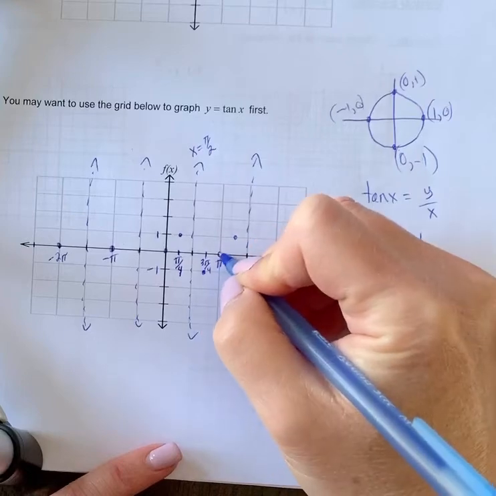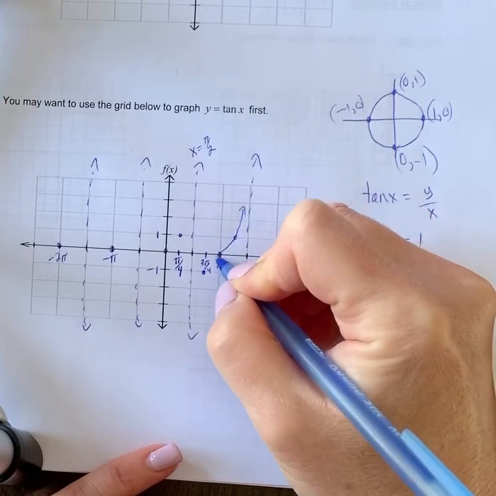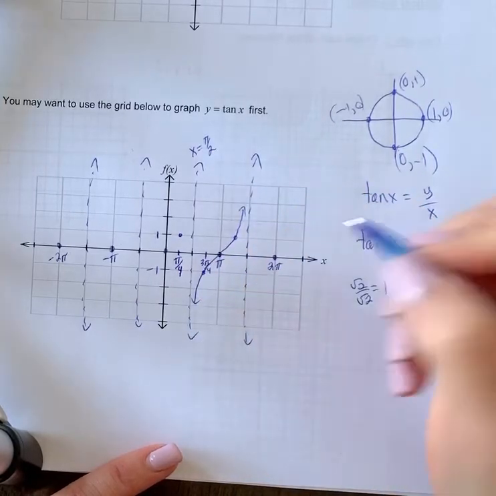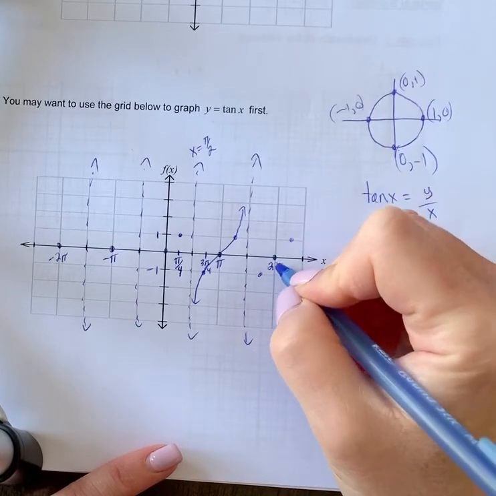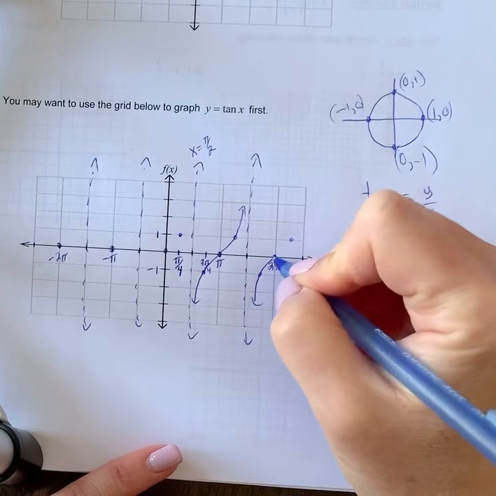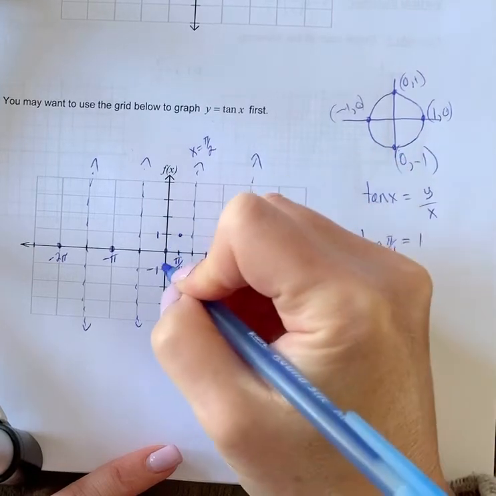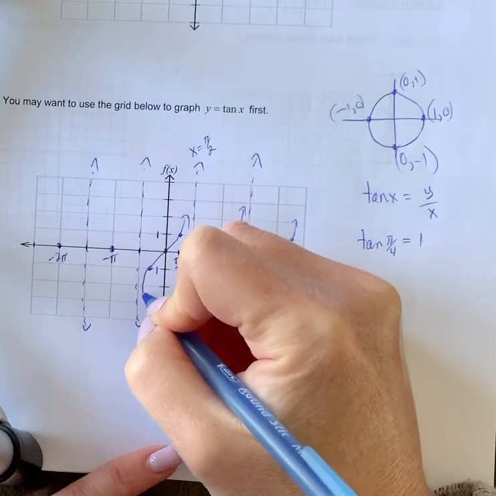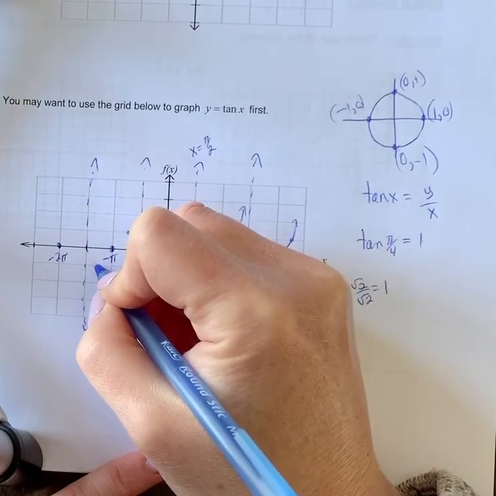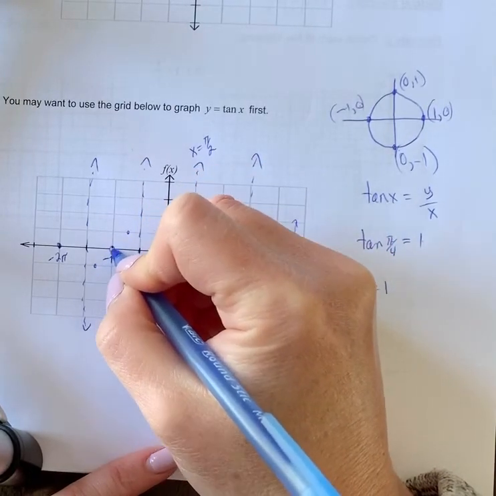So you're going to get this general shape here for that tan graph. So we know that pattern is going to continue along this way. So we're going to just keep that graph going. These are going to be some key points when we look at our cotan graph.